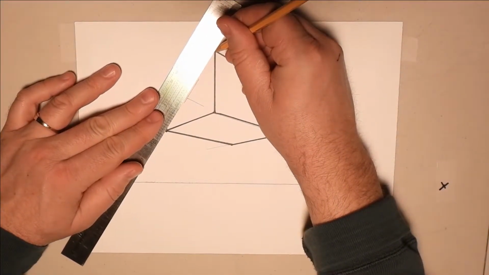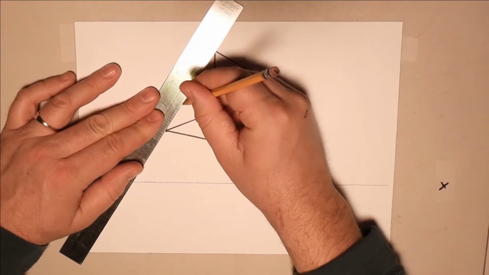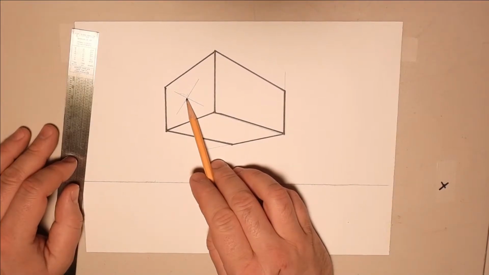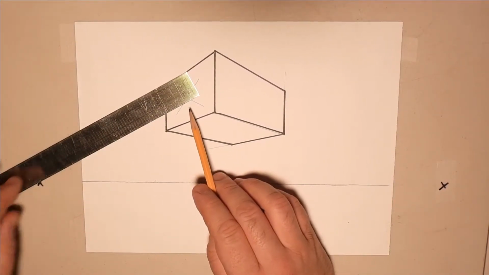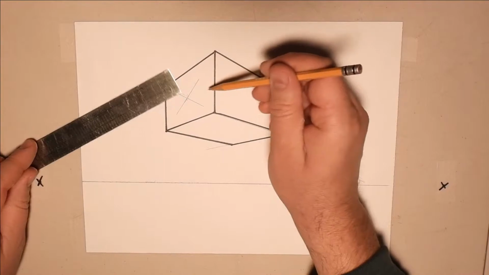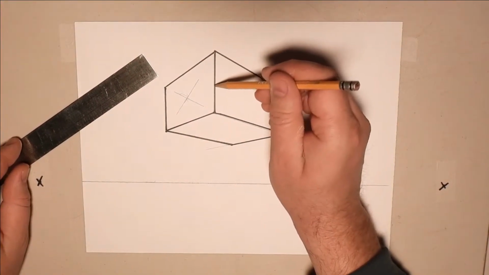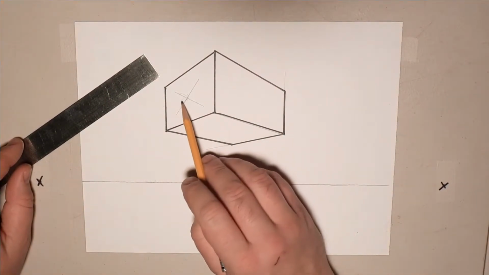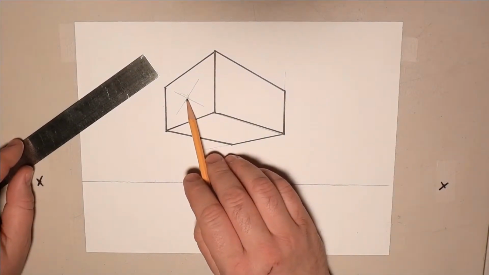So let's carry that over far enough. And the X marks the center of the cube. So you notice that it's not quite equal distance from this side to that side, but it is center perspectively in the middle.